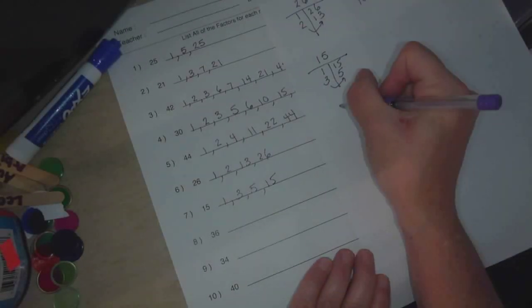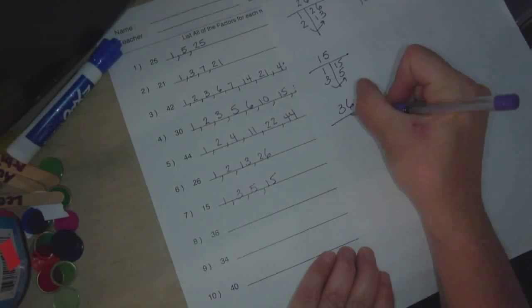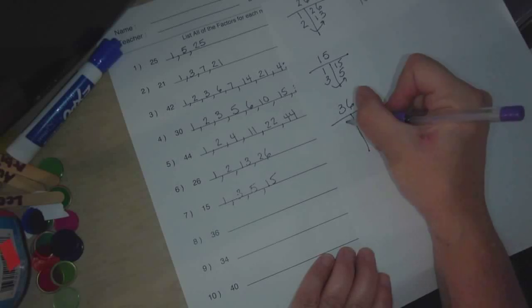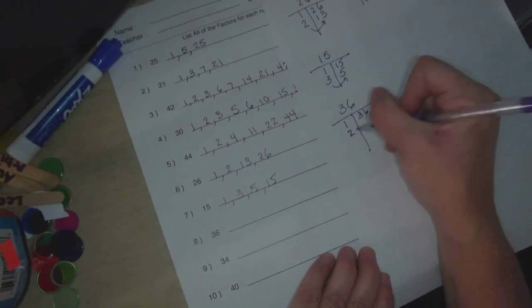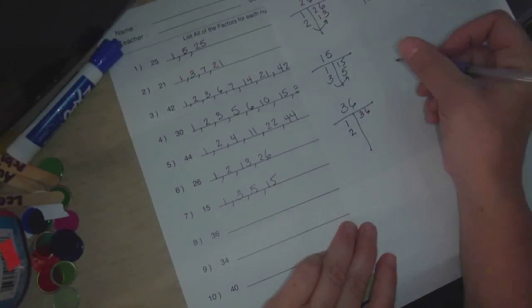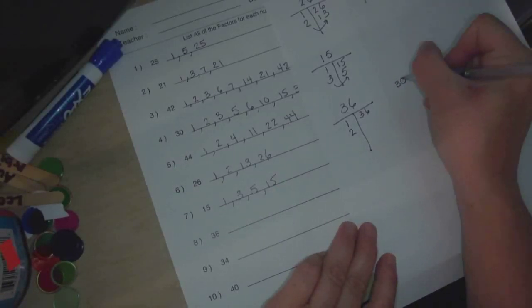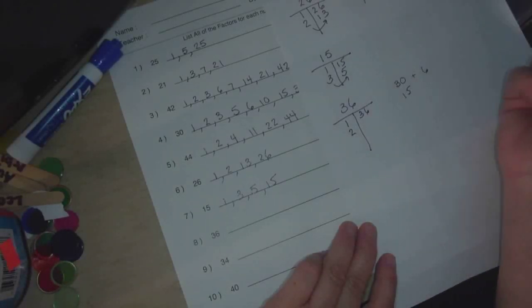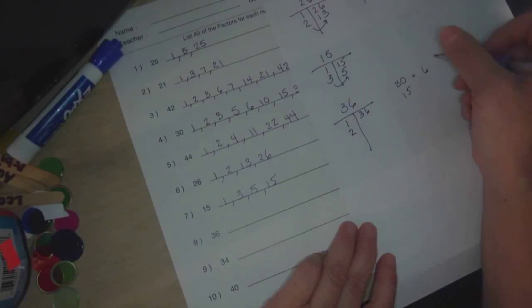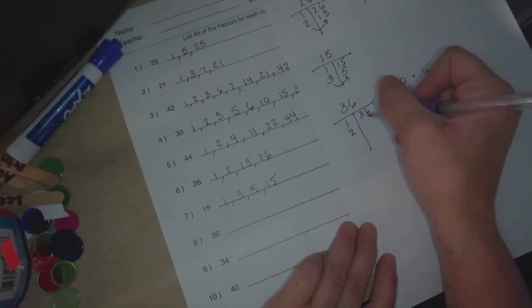Okay, 36. So we have 1 and 36. Does 2 go into 36? Yes, because 6 is an even number. 2 times what? So let's break apart 30 plus 6. Half of 30 is 15. We already know that from the other problem. And half of 6 is 3. 15 plus 3 is 18.